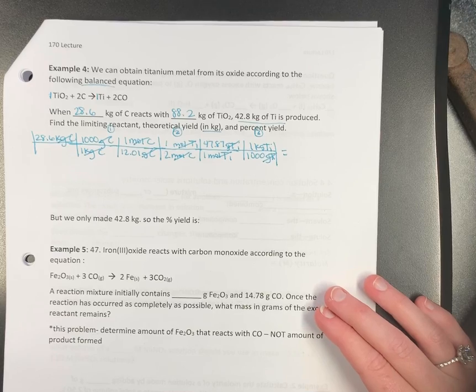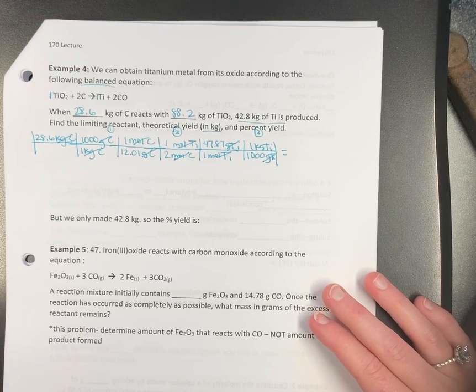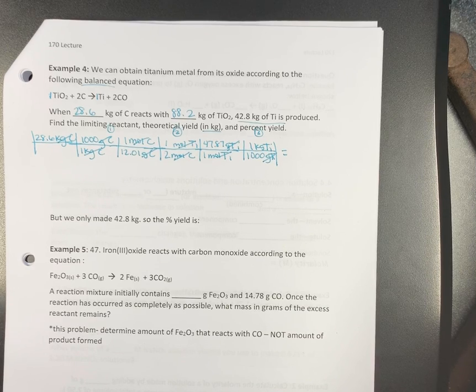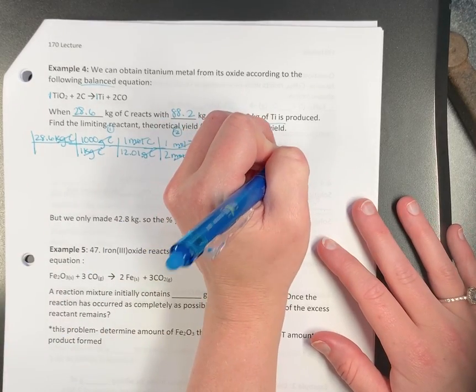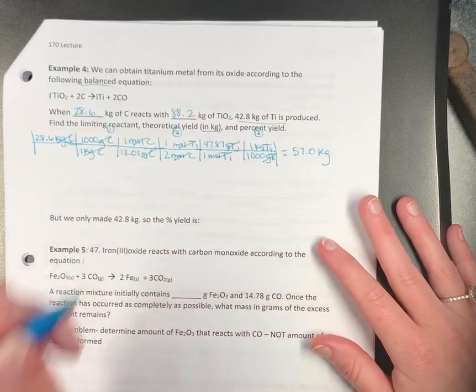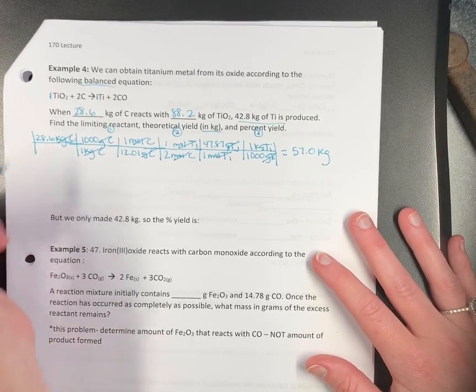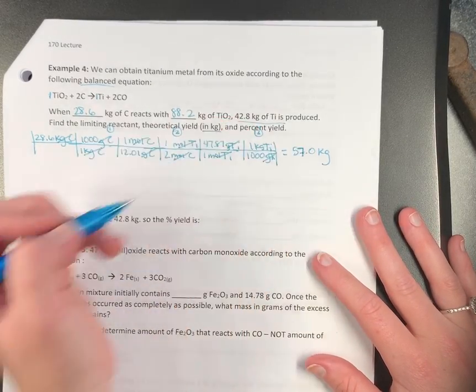All right, who has an answer? 57 kilograms. That works. 57 kilograms, yes. I didn't push buttons right. I put 26.8 instead of 28.6. I was like, that doesn't seem right. All right, are we finished?